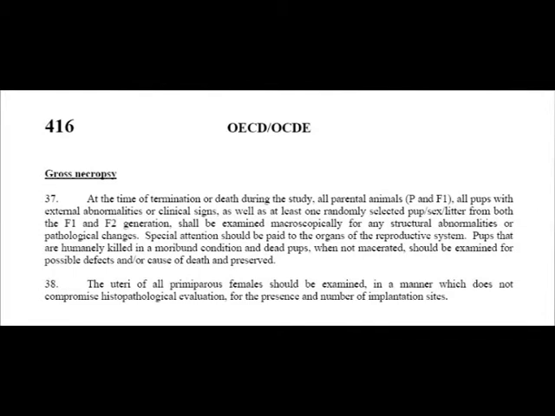This slide explains to the scientists what to do after all the animals have been killed. It reads, gross necropsy. At the time of termination or death during the study, all parental animals, all pups with external abnormalities or clinical signs, as well as at least one randomly selected pup per sex per litter from both the F1 and F2 generation shall be examined macroscopically for any structural abnormalities or pathological changes.